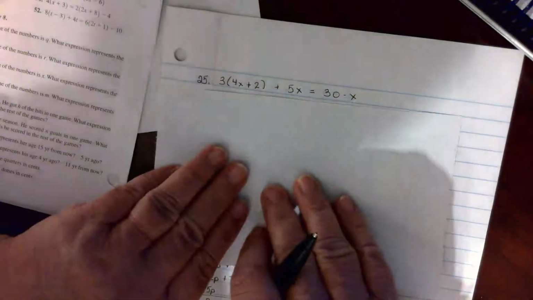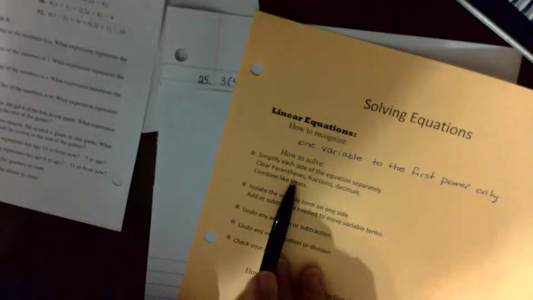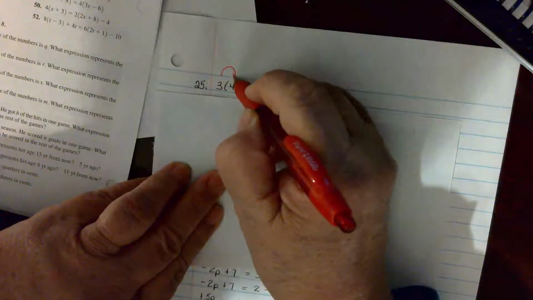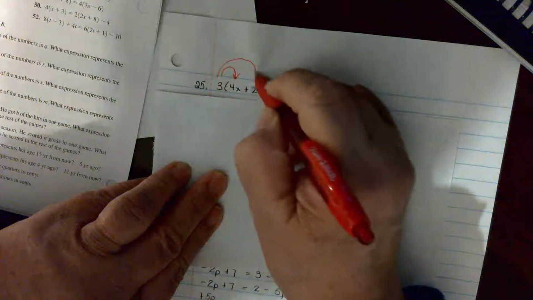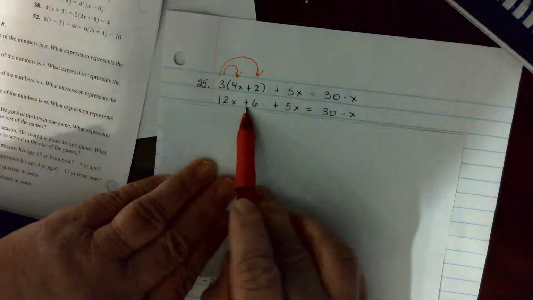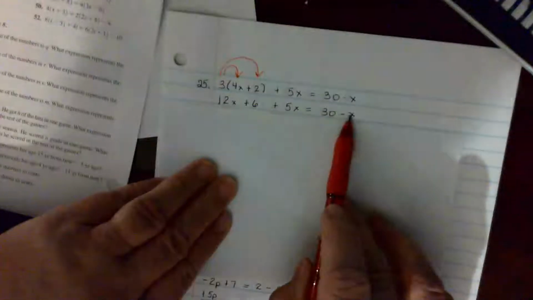All right, number 25. Again, there's some cleanup work. Notice that in this possibility, clearing out parentheses is one of the first things that you want to do as well. So I'm going to distribute. I'm going to multiply this 3 times this 4x and this 3 times this 2. And when I did that, I got 12x plus 6, and I copied everything else.